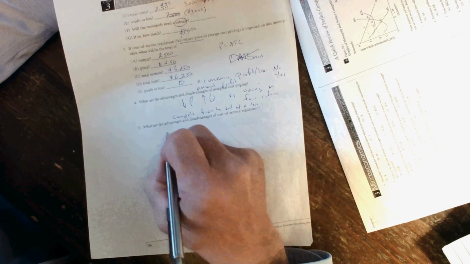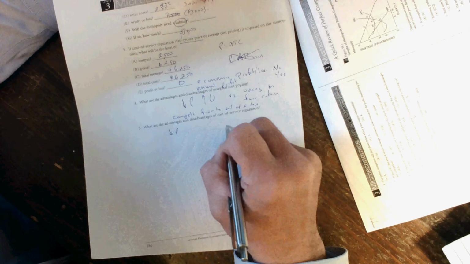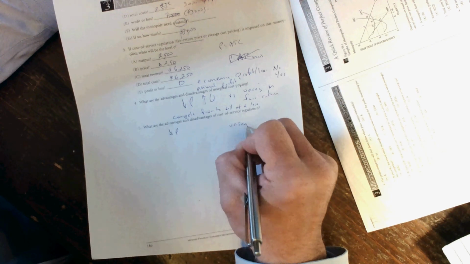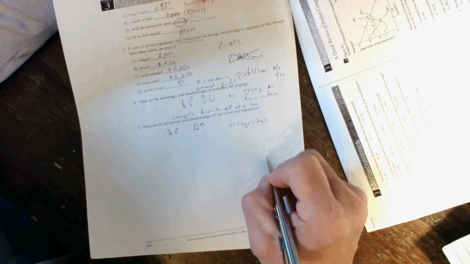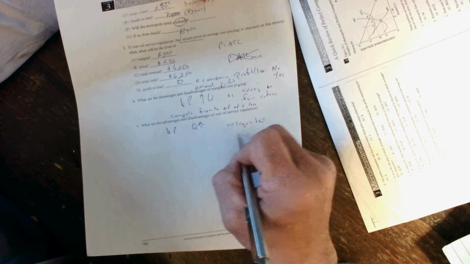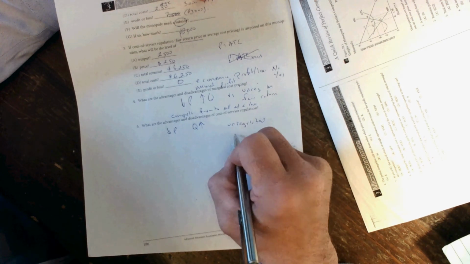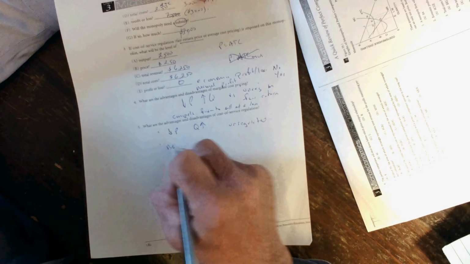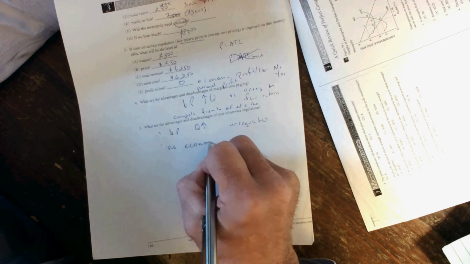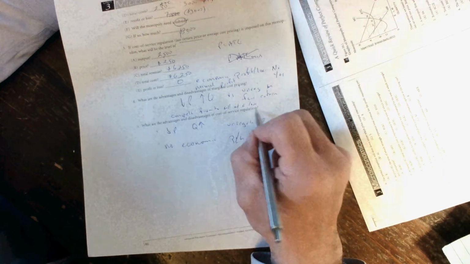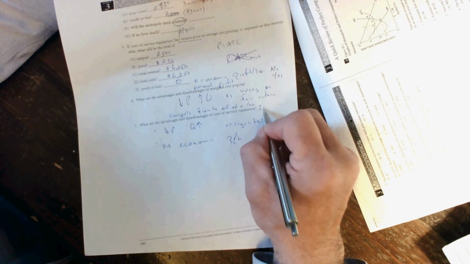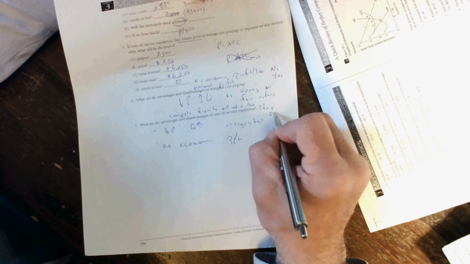So the advantage of cost of service is the price is lower than unregulated and quantity is greater, but it's not as good as pure competition. And the advantage here is there's no economic profit or loss. That's why it's called fair return. Cost of service is also called fair return.